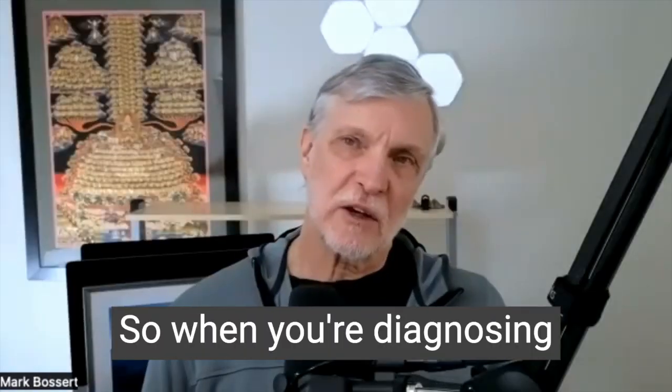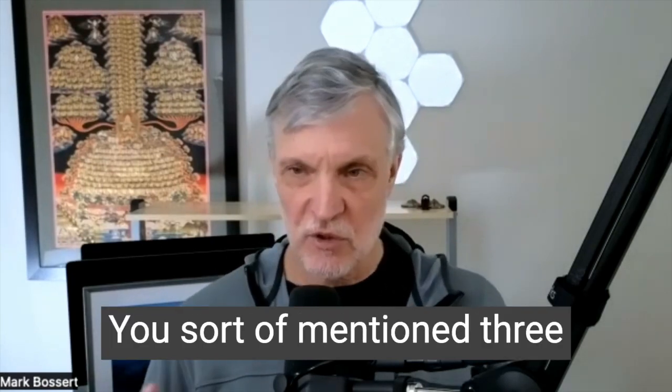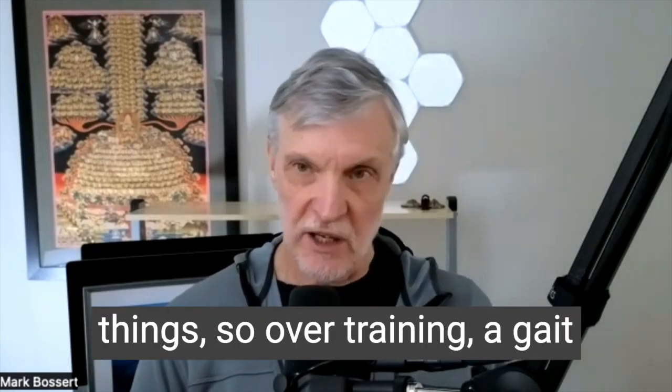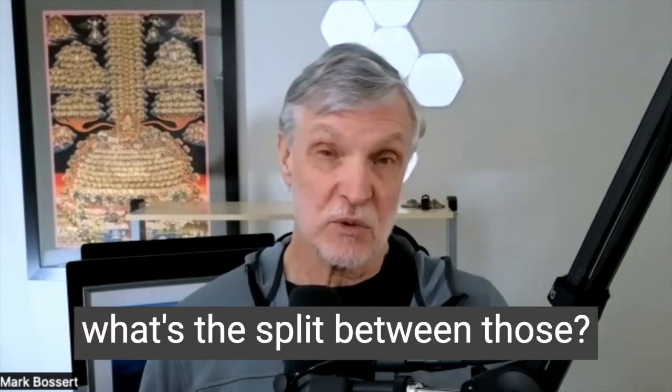So when you're diagnosing something like that, what do you see? Is it a gait issue? You sort of mentioned three things: overtraining, a gait issue, or an old injury. What's the split between those?